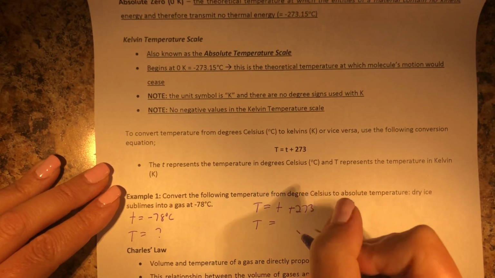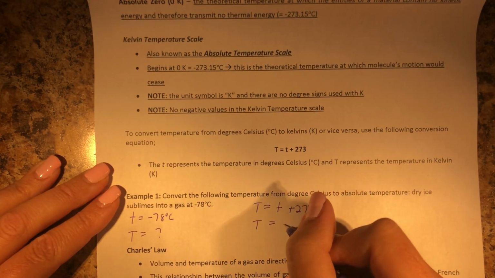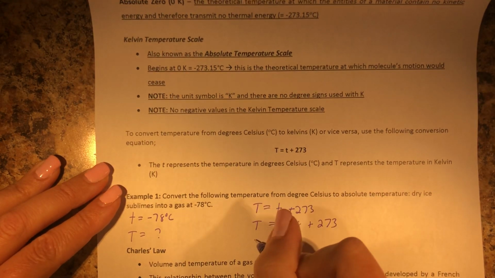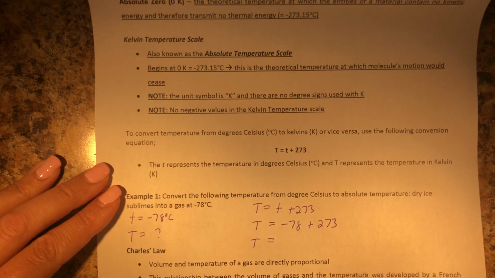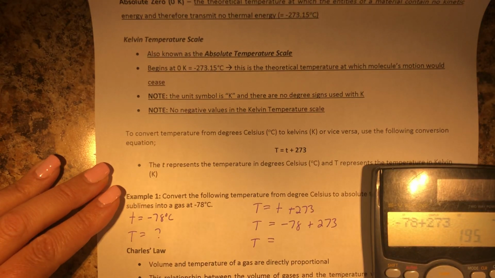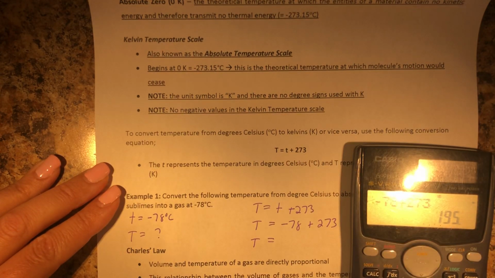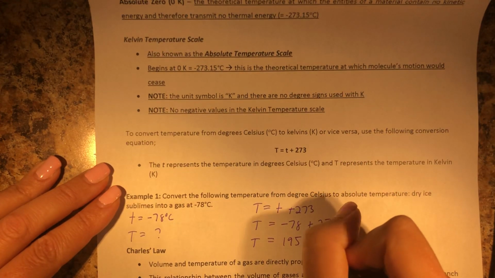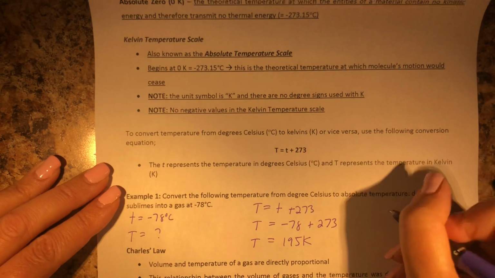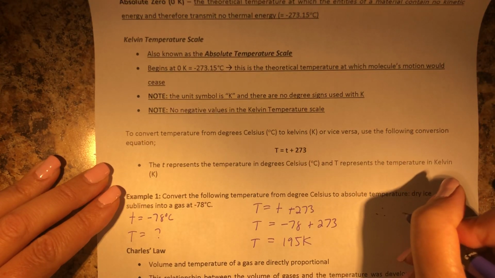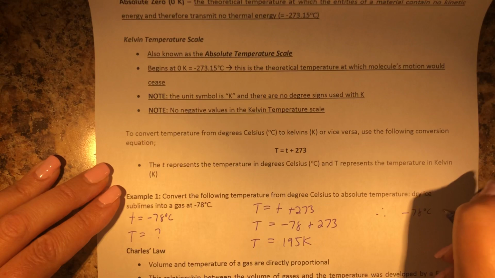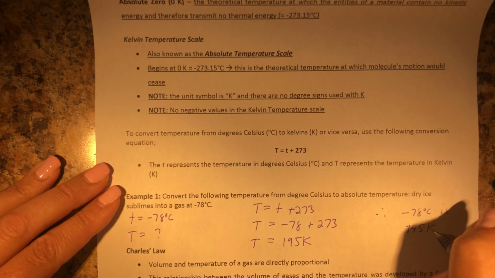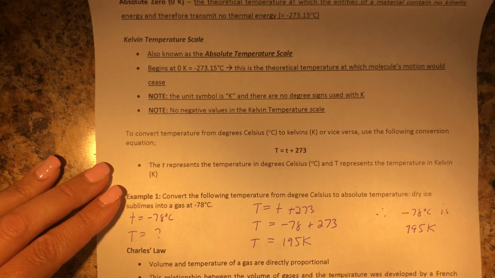And that would be minus 78 plus 273. Put that in your calculator. I've done it right here, and you get 195 Kelvin. Therefore, minus 78 degrees Celsius is 195 Kelvin. Okay?